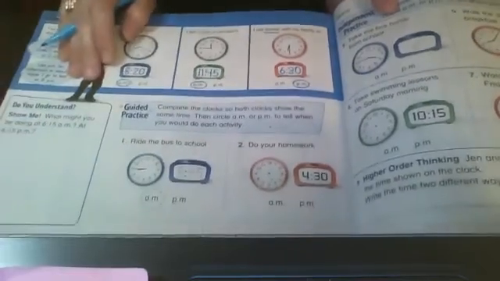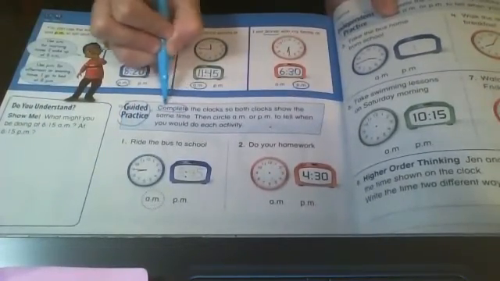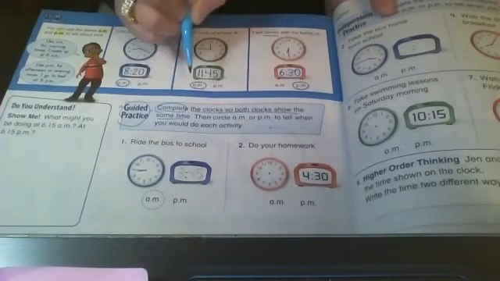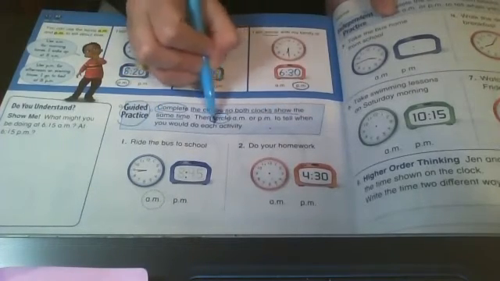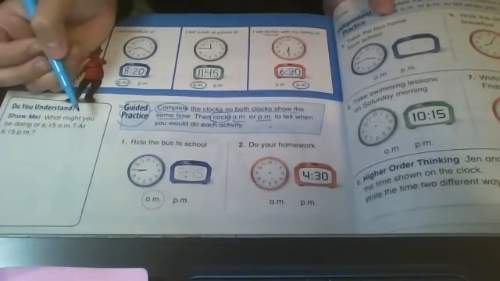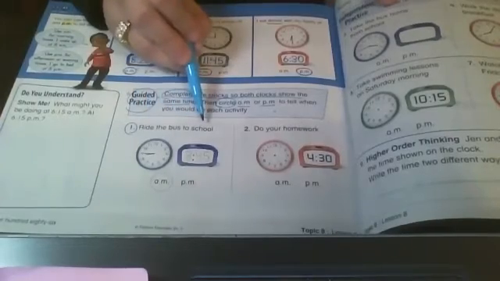Okay? All right, let's take a peek at the guided practice together. It says complete the clocks, so both clocks show the same time. Then circle AM or PM to tell when you would do each activity. Okay, number 1, ride the bus to school.